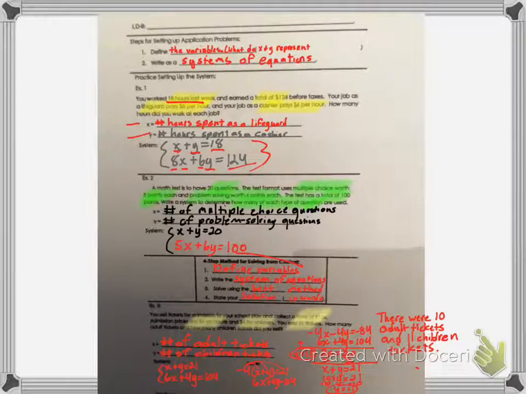A math test is to have 20 questions. The test format uses multiple choice worth 5 points each, and problem solving worth 6 points each. The test has a total of 100 points. Write a system to determine how many of each type of question are used. x is the number of multiple choice questions on the test, and y is the number of problem solving questions on the test.